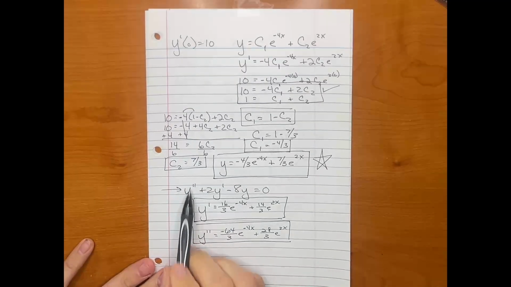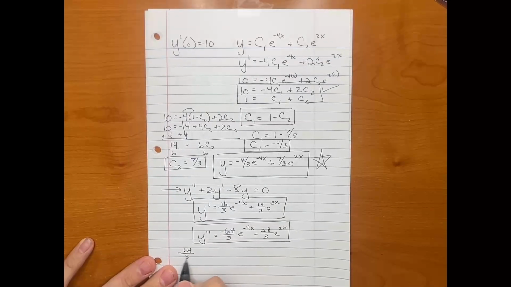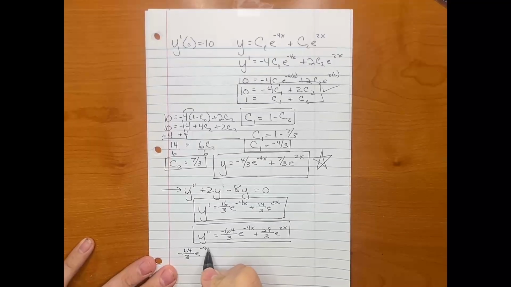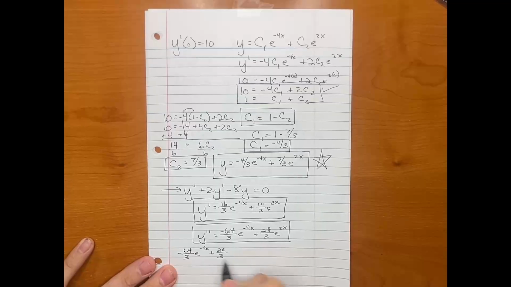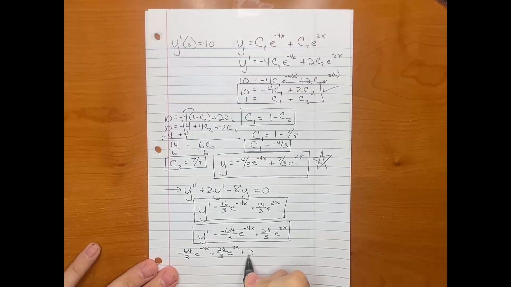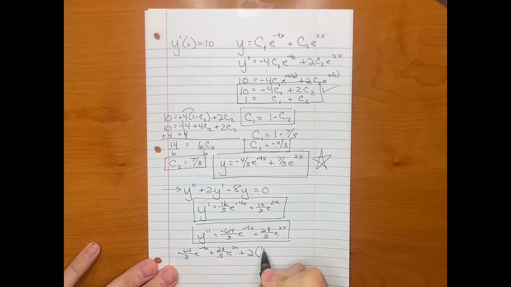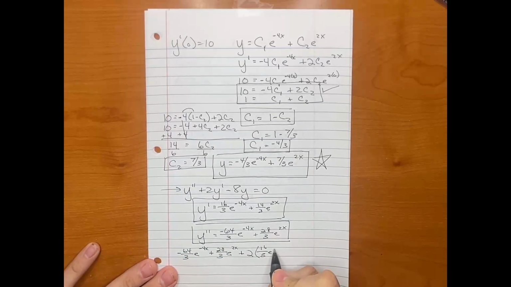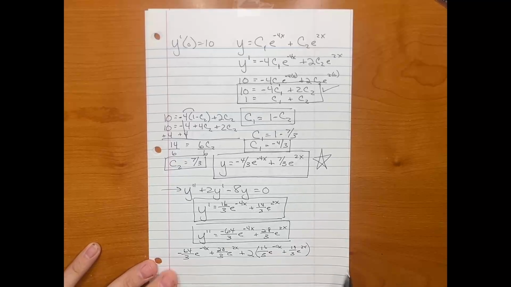We got y double prime, or second derivative of y, however you want to say it, is negative 64 over 3 e to the negative 4x plus 28 over 3 e to the 2x, okay, plus 2 times the first derivative of y, which is right here, which is going to be 16 over 3 e to the negative 4x plus 14 over 3 e to the 2x, okay?